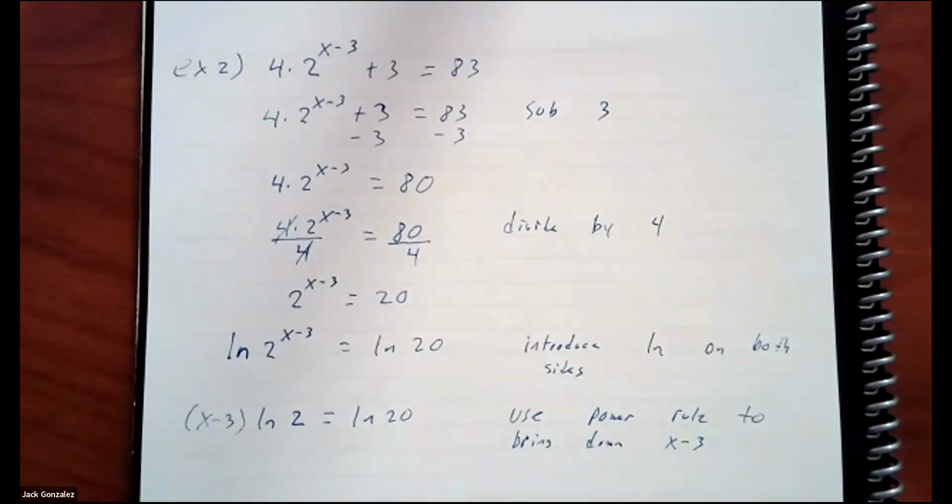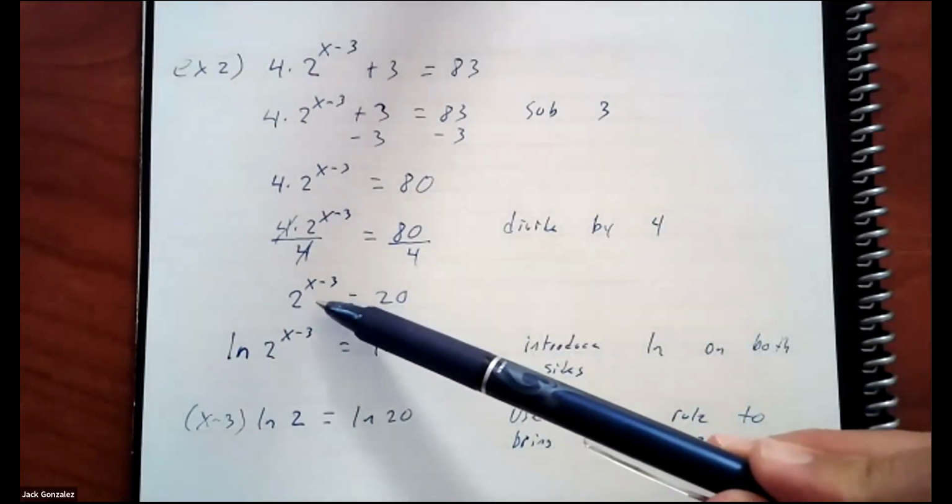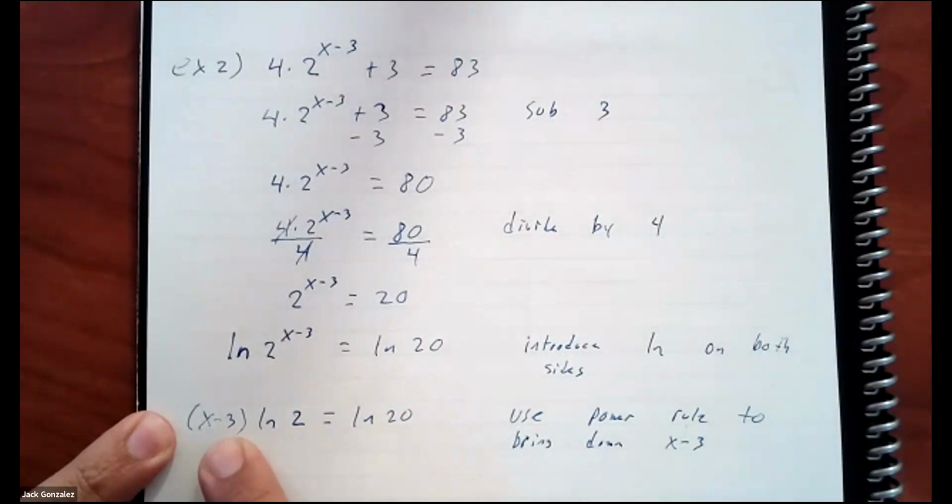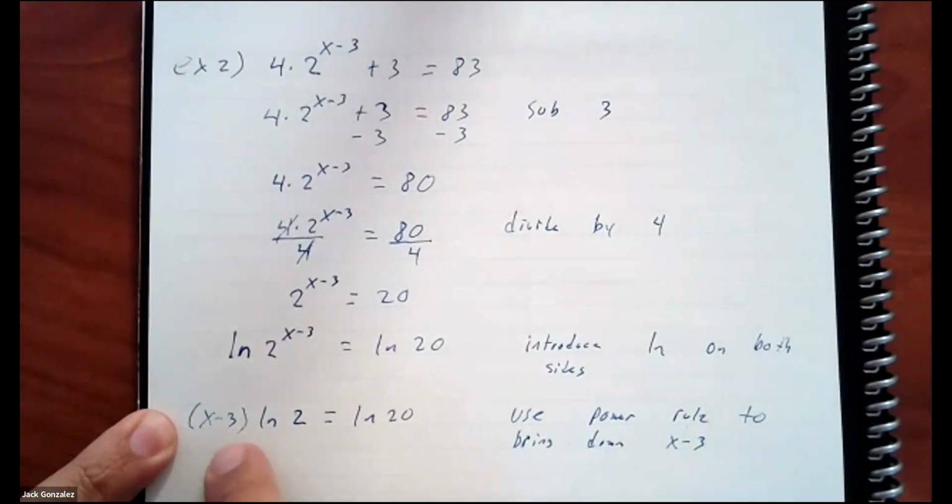You can introduce the natural log anytime you want, but it's only useful when you've isolated the exponential. Because if you do it early, you can't use the properties. You'll just be kind of stuck. But once you've done so, you take advantage of all the properties. Here, the power rule is the one we want.